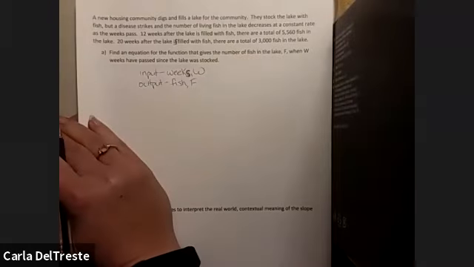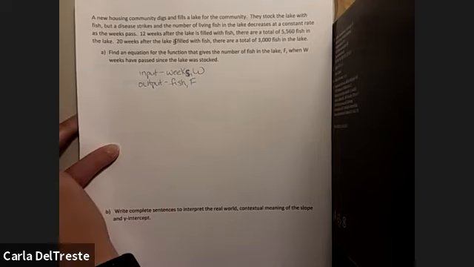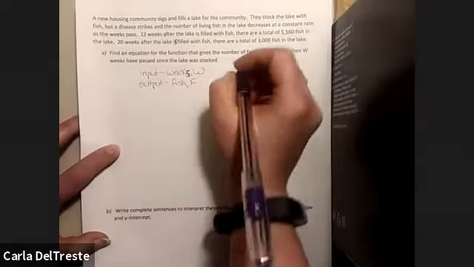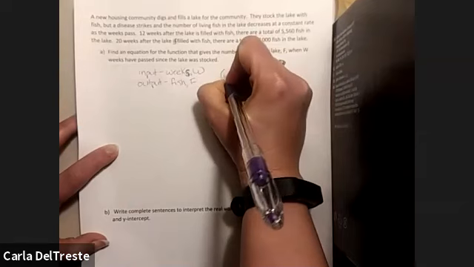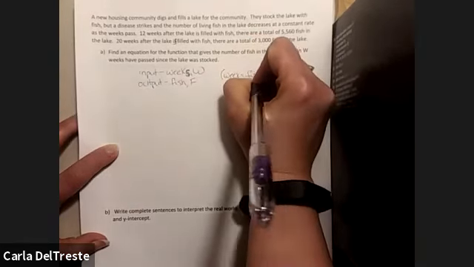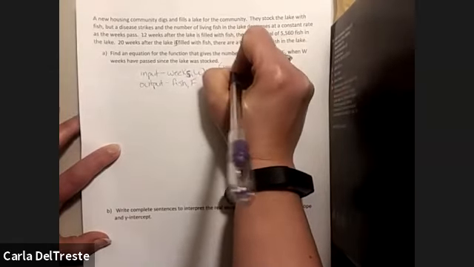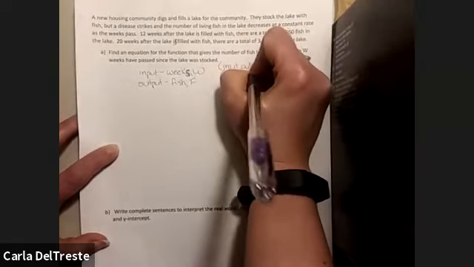Output is always, what are you trying to count? What are you trying to find as a result? So we're trying to count the fish. So that's going to be our output. This means that all of our ordered pairs are going to be weeks, comma, fish, because ordered pairs always go input, comma, output.